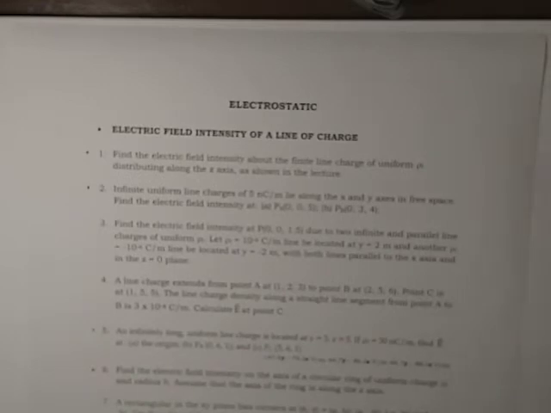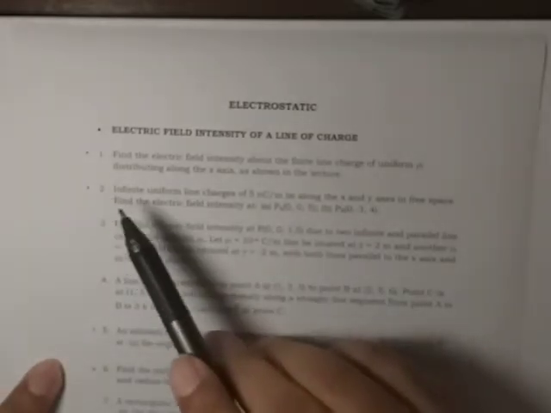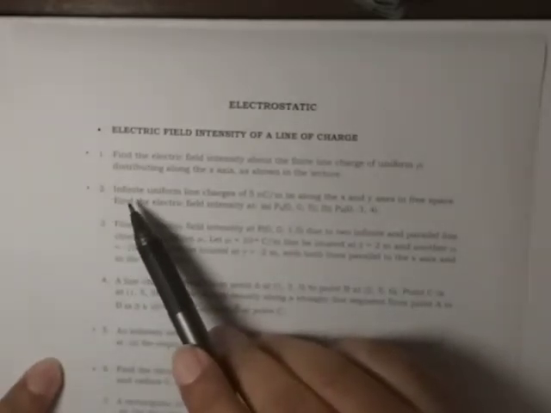Okay, so refer to handout number 4. Okay, problem number 2. So let's do it now. Okay, I'm going to read the problem now loudly. So problem number 2 states infinite. So now we have the term infinite. Okay, infinite, so no more finite, it is infinite.